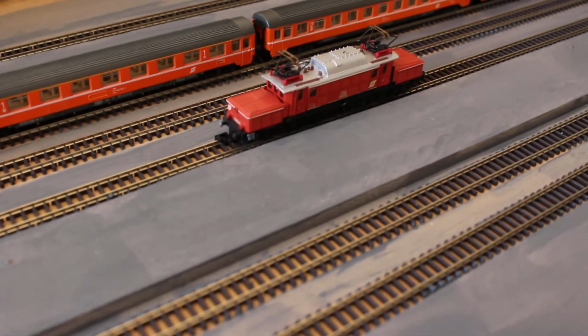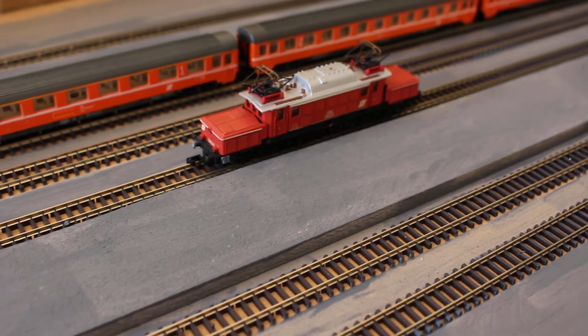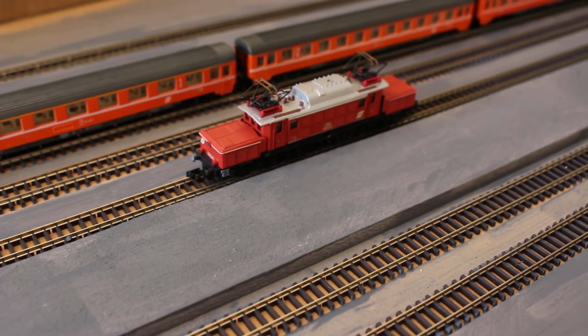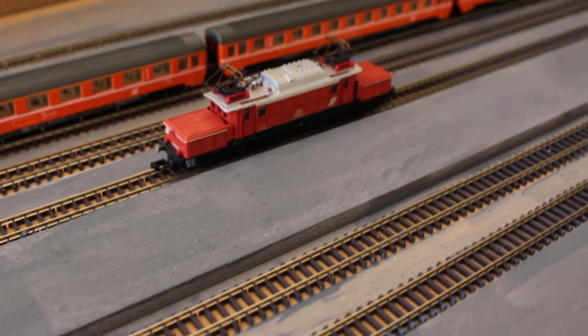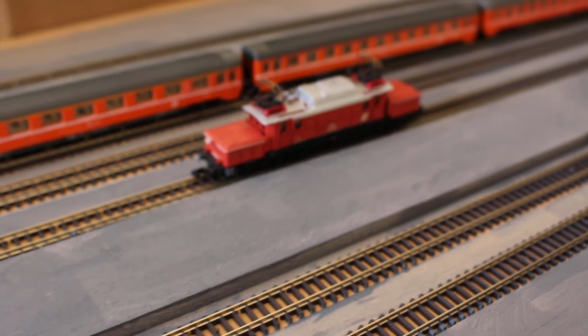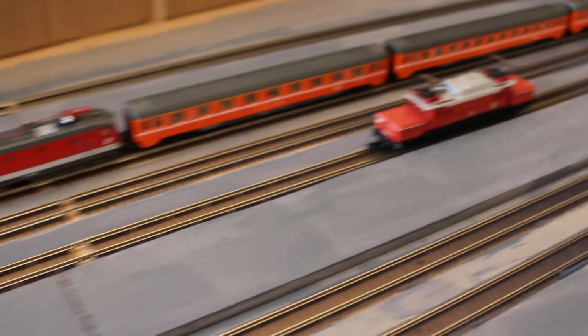And there's a class 1020 Crocodile there. That's a classic loco. That one I picked up quite a while ago. That's actually an Arnold model, quite an old model, made in the former West Germany, that one. There it is. And some coaches there.